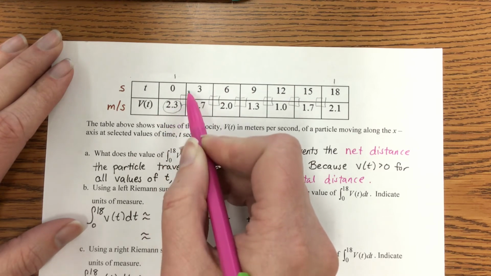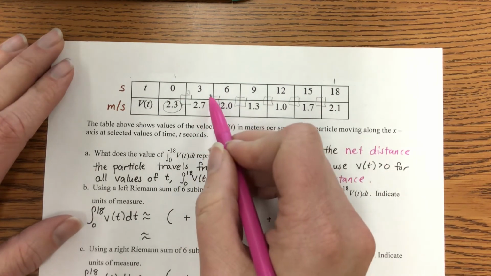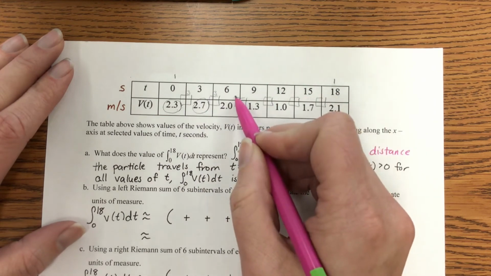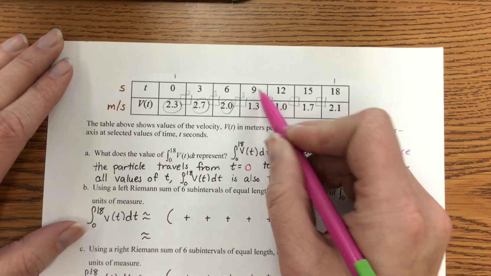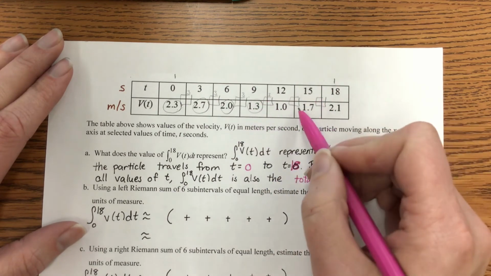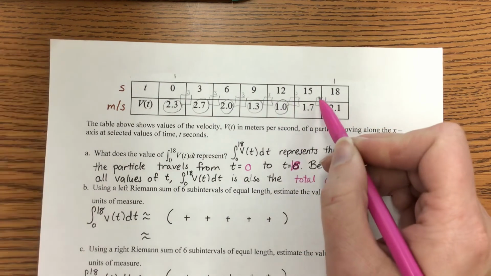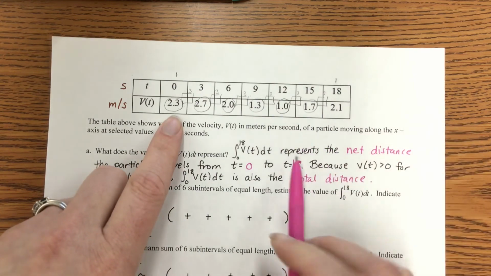So base times height is probably the better way to do it. The base between 3 and 6 is 3. Its height is 2.7. Between 6 and 9, base is 3, height is 2. Between 9 and 12, base is 3, height is 1.3. 15, that base is 3, height is 1. And this base is 3 and the height is 1.7.